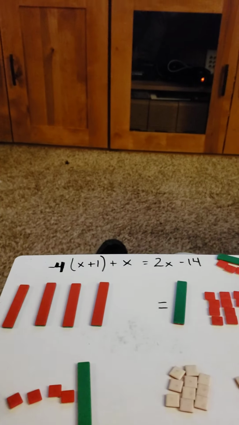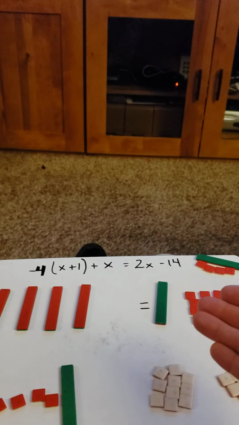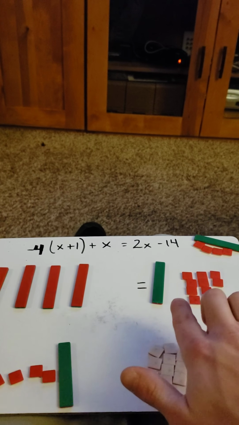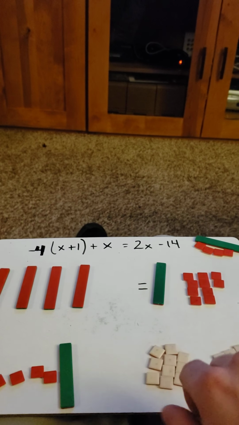And so this is what we have presented on our table here: negative 4x equals 1x minus 10.